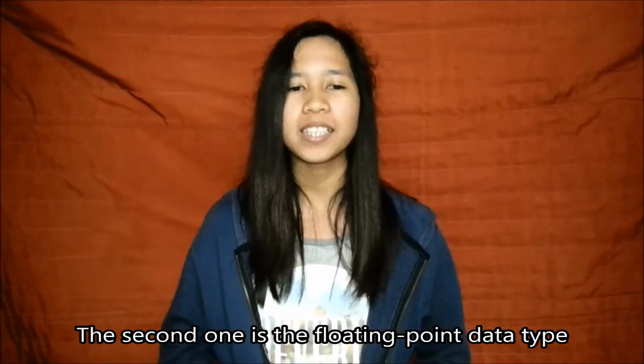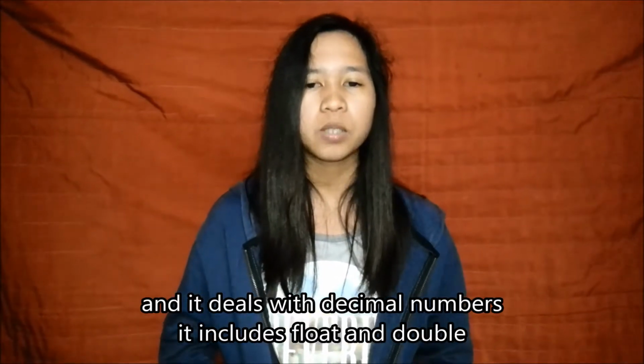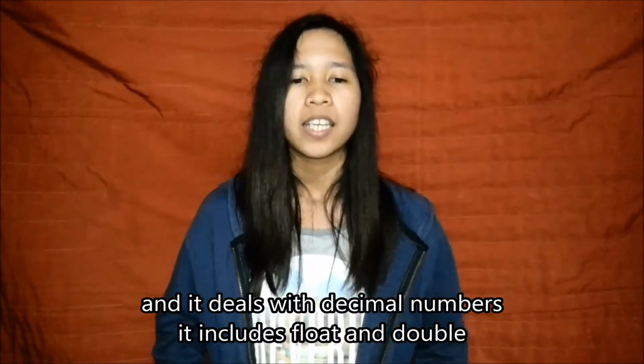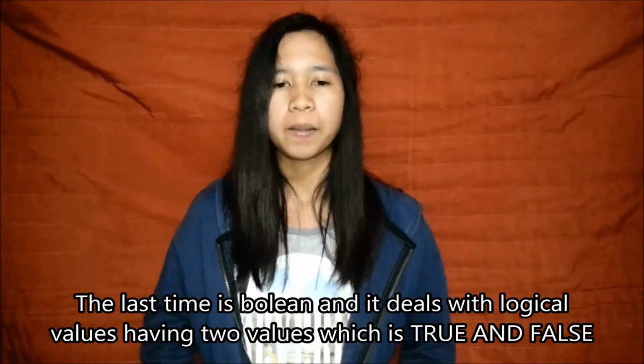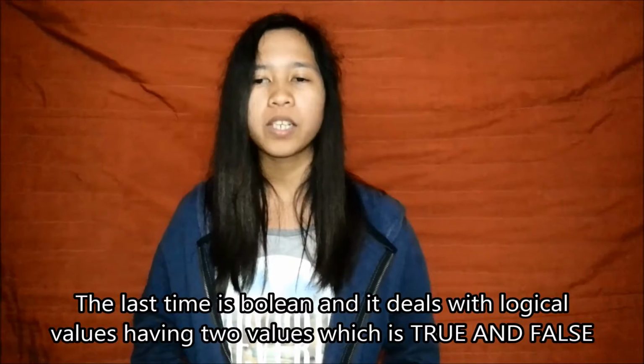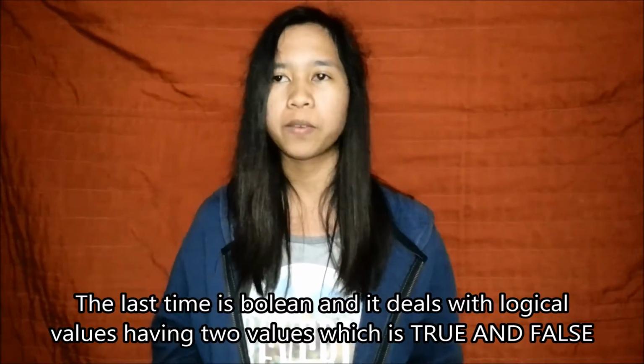The second one is the floating point data type, and it deals with decimal numbers. It includes float and double. The last type is Boolean, and it deals with logical values, having two values, which are true and false.